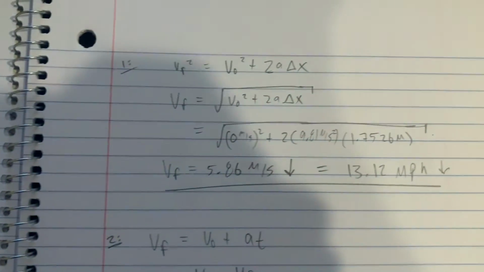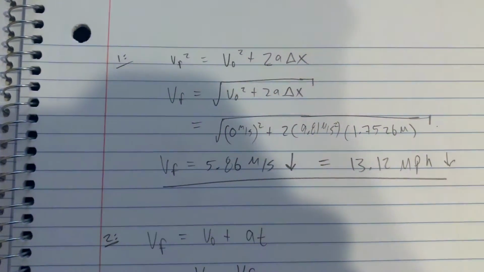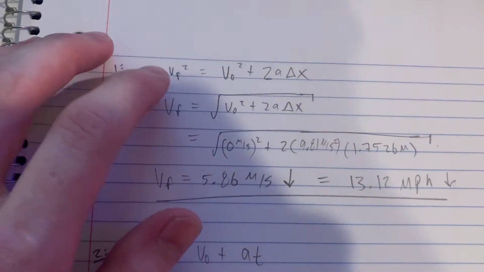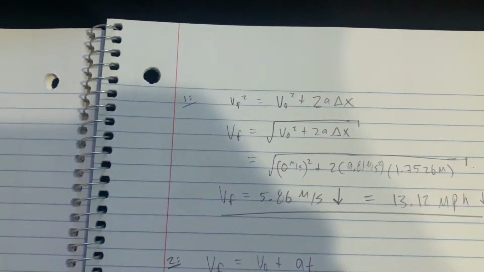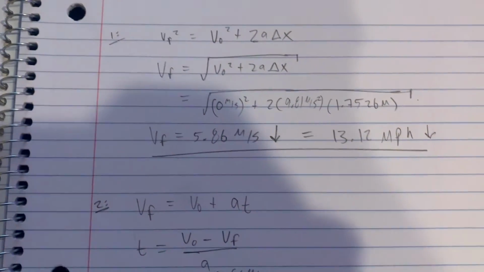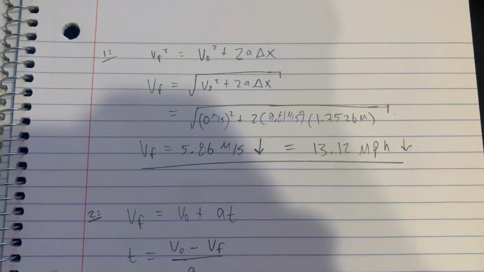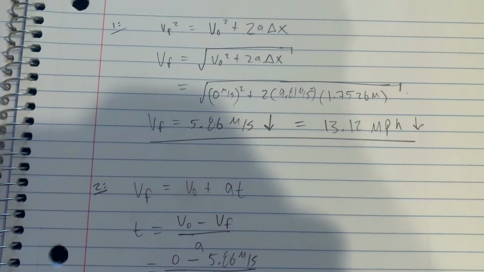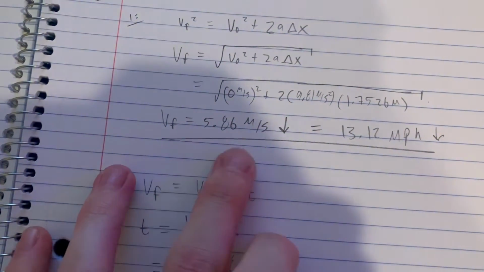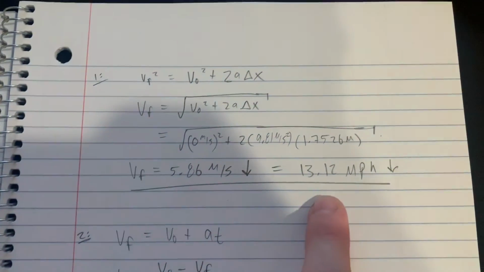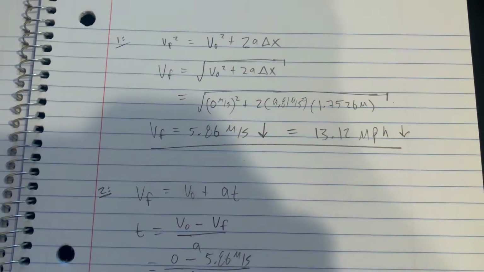Here's my solution for the problem, which is I took the first equation and I just solved for Vf, which was square rooting the whole thing. And then I plugged in the values, or the given information and assumed information, and I got that the final velocity is 5.86 meters per second downward, or 13.12 miles per hour, if that resonates better with you.